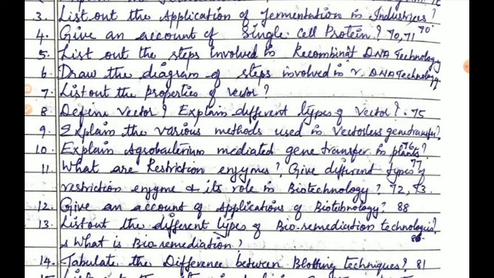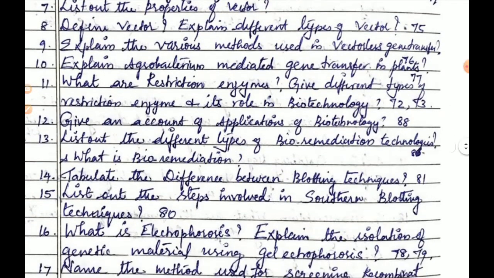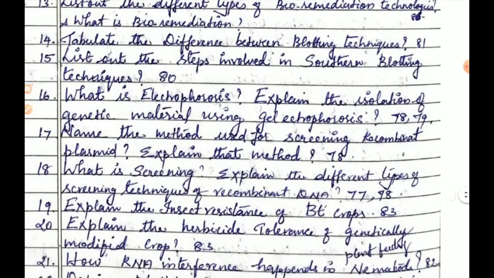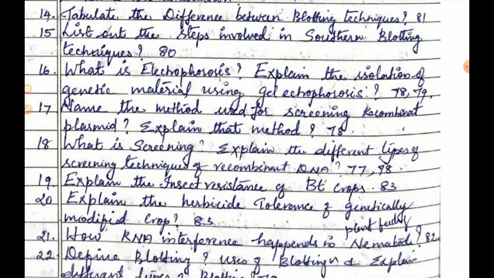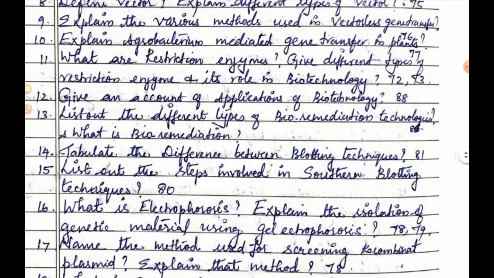The fifth question is application of biotechnology. The sixth question is electrophoresis and the isolation of genetic material using gel electrophoresis. And the seventh question, Bt resistant crops. These 7 questions are very, very important in this lesson.